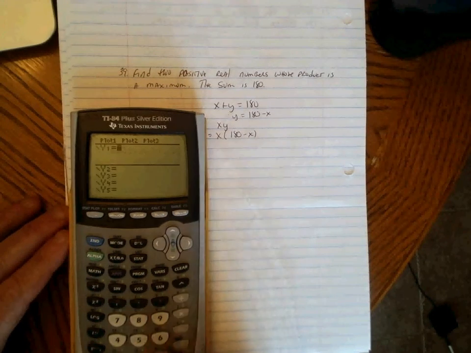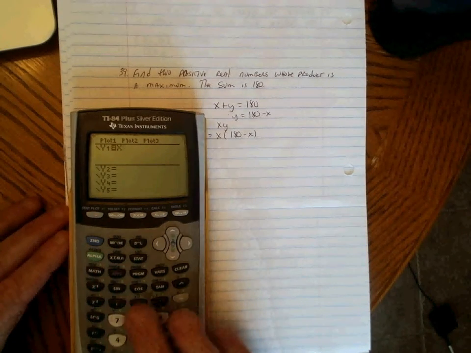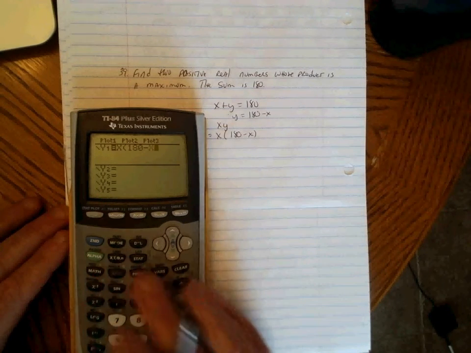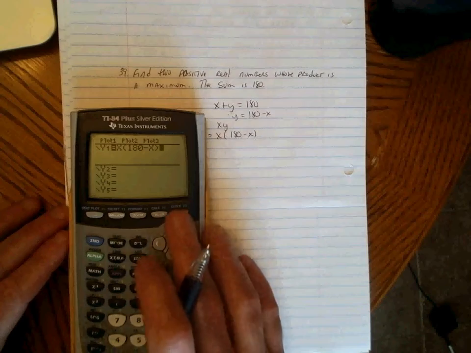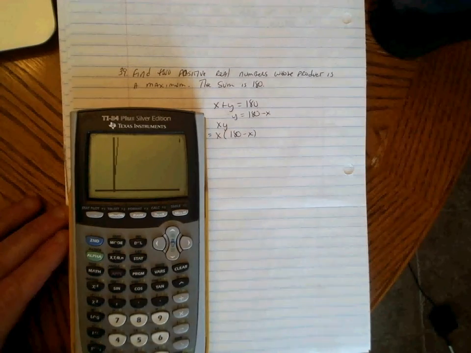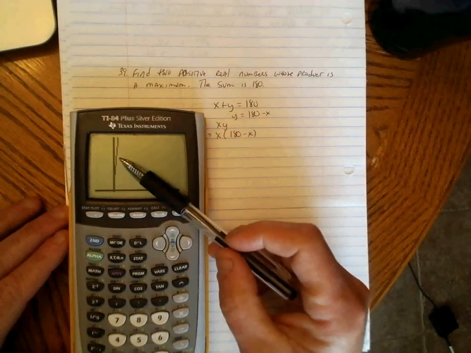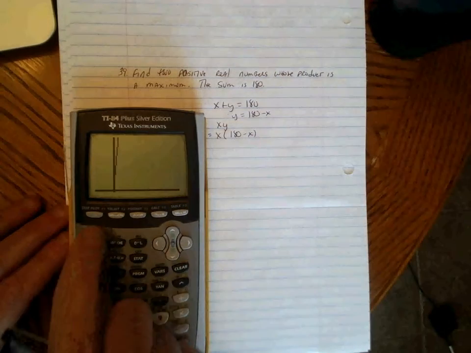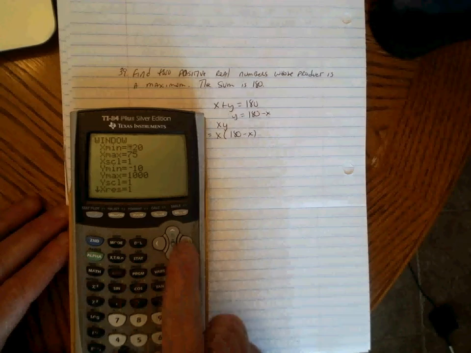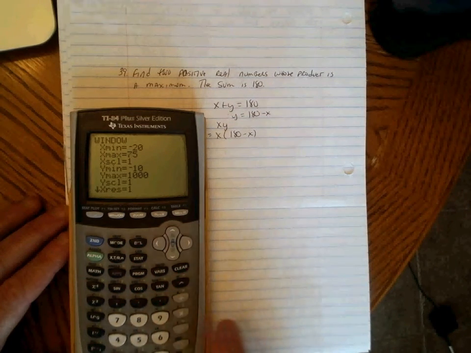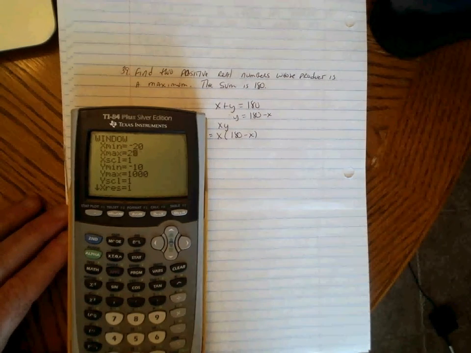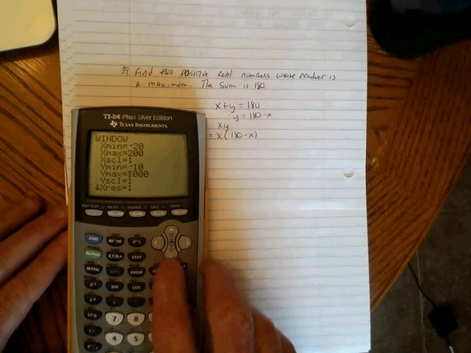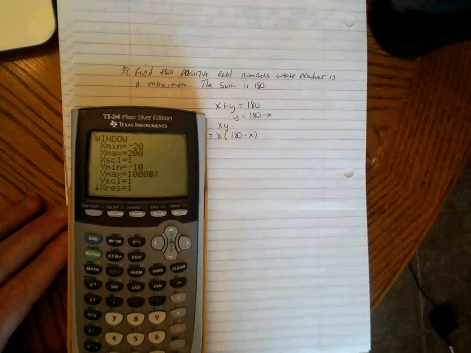Go back to y equals, clear, and graph x times 180 minus x. If you wanted to multiply it out and enter it like that, you could, but this will give you the same graph. I'm going to graph this, and what I'm looking at now is just barely a part of that curve. I know I need to see way up and way over, so I'm going to change my y min and my y max again, hit window. This looked like we needed to go quite a bit over, so I'm going to go to 200 this time. And over here, y max, I'm going to go to 10,000.